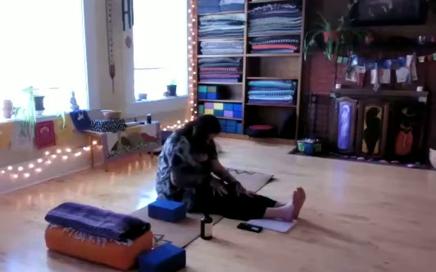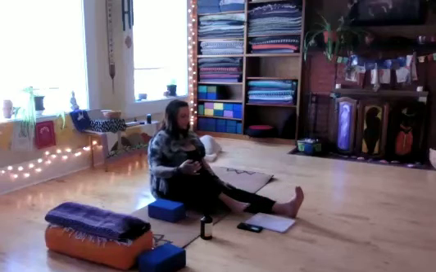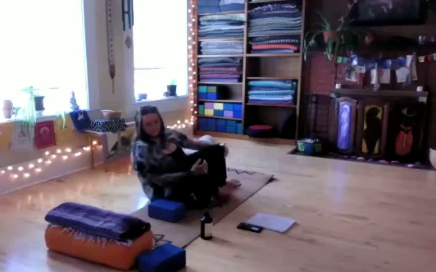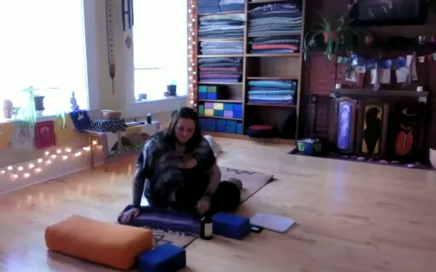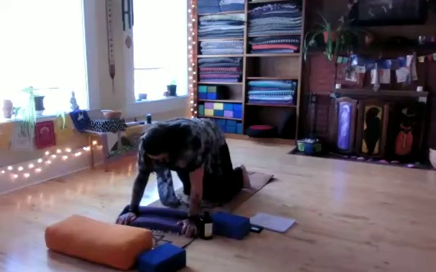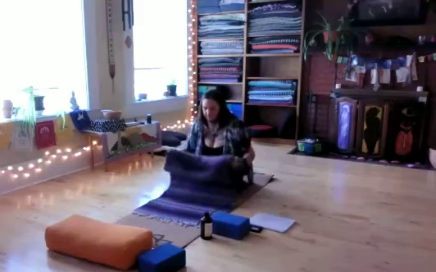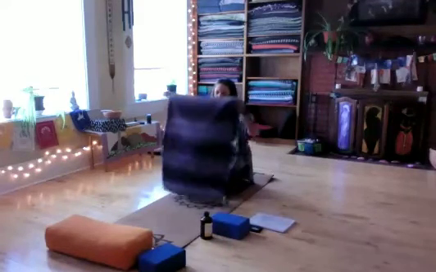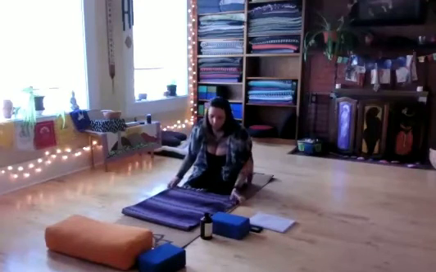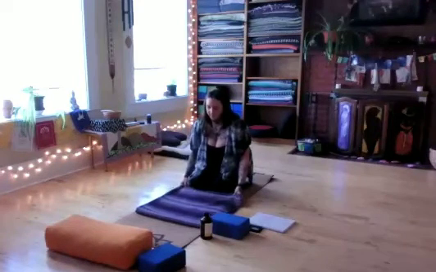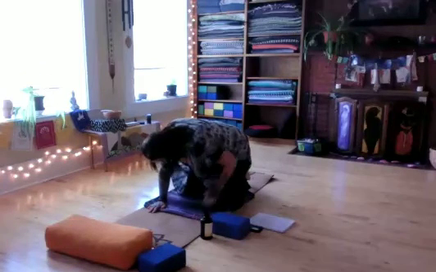And walk the hands back. And release the legs. And we'll move into child's pose. So grab a blanket for your knees if your floor is hard and you need a little support for your knees. Feel free to grab a blanket or fold the sides of your mat. Just cushioning our knees here.